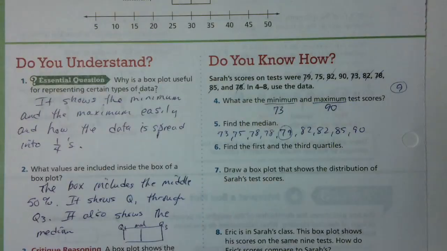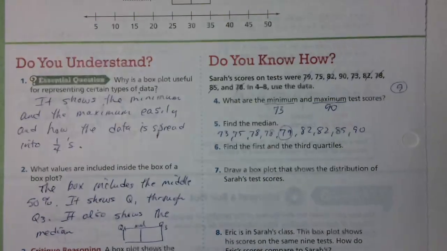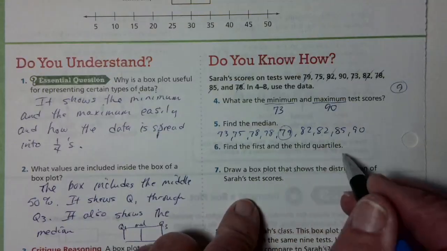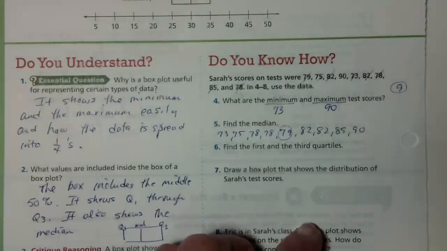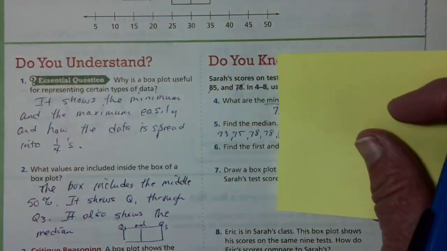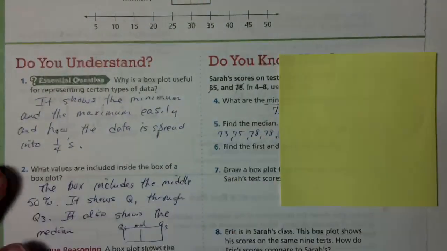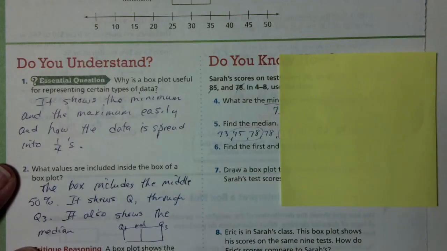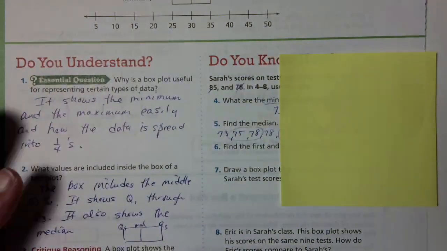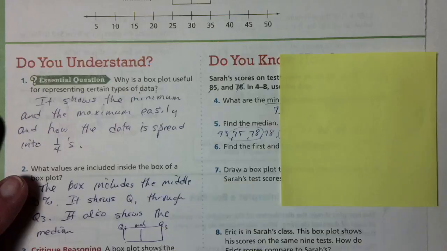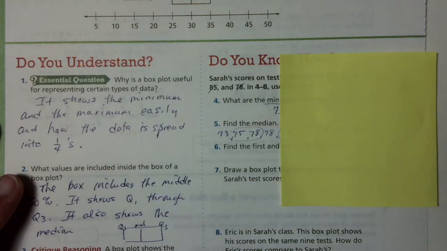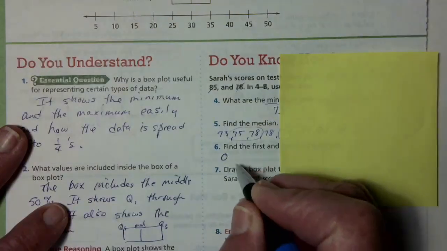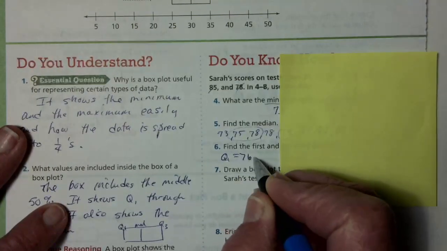Okay, since it's an odd number, we're not going to use that 79. We're going to look below it, because on number 6 we're going to find Q1 and Q3. So we're going to find the median again, leaving out that 79. There's 4 pieces of data, so I've got to average these two. What's the average of 75 and 78? 75 plus 78, divide by 2, equals 76 and a half. So Q1 is 76 and a half.